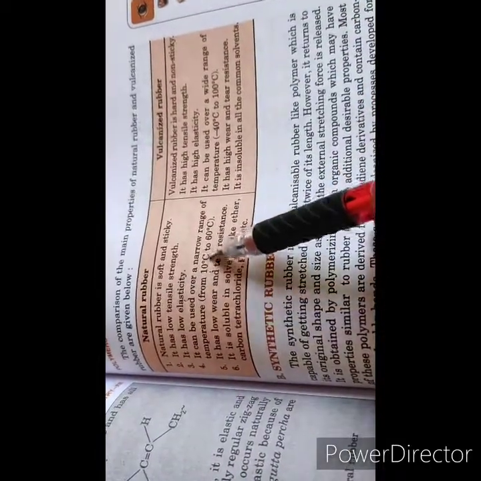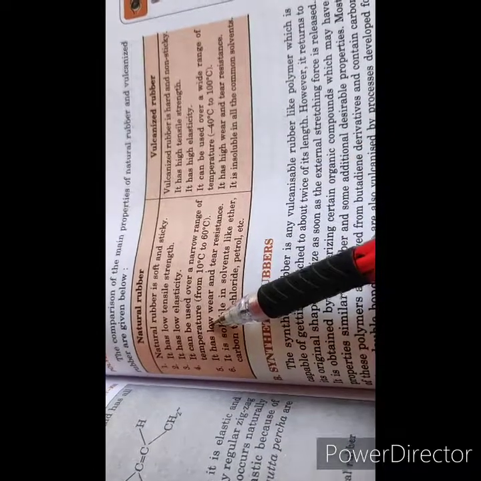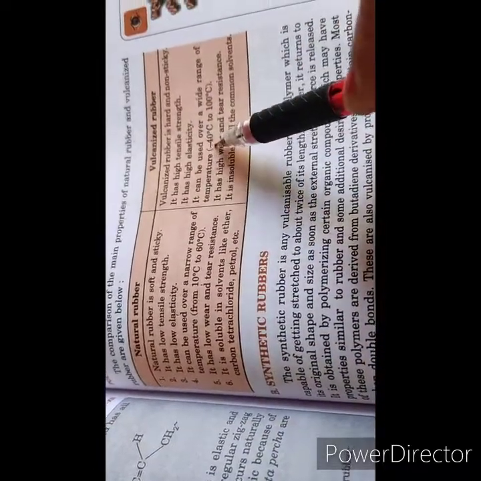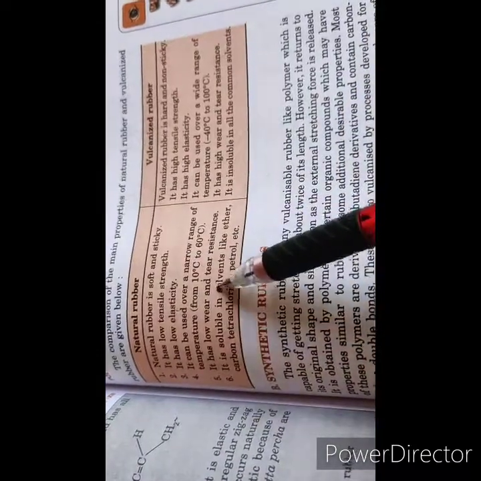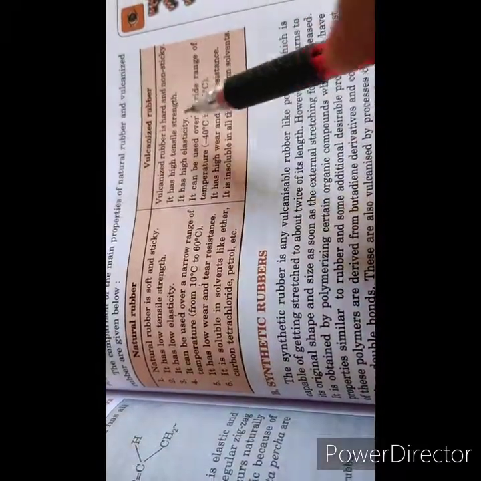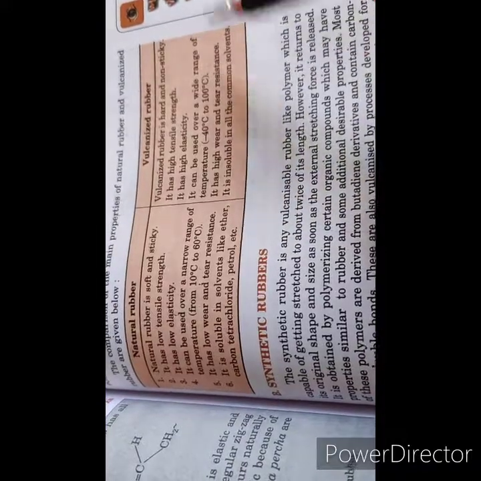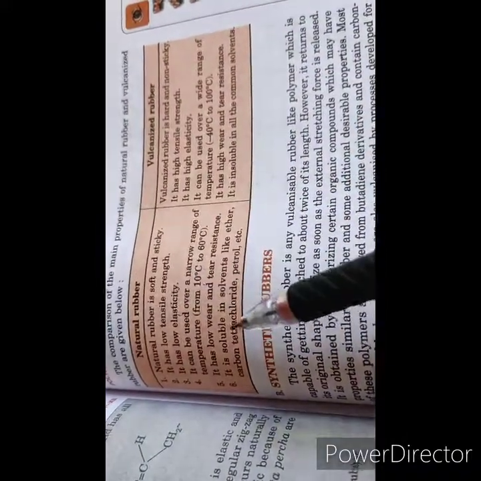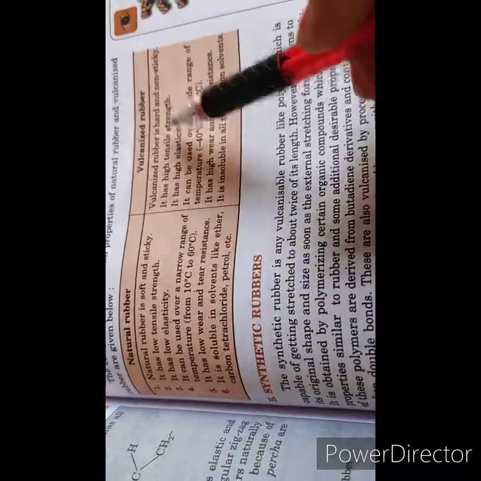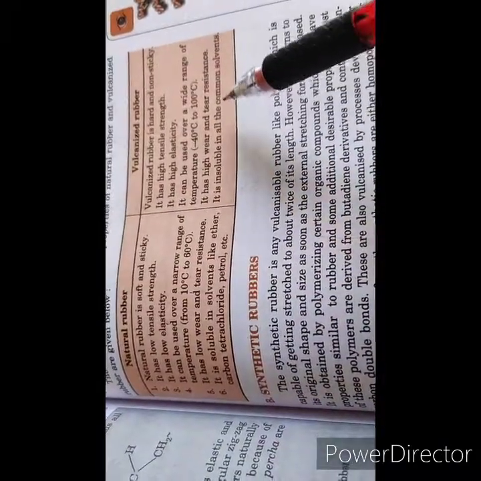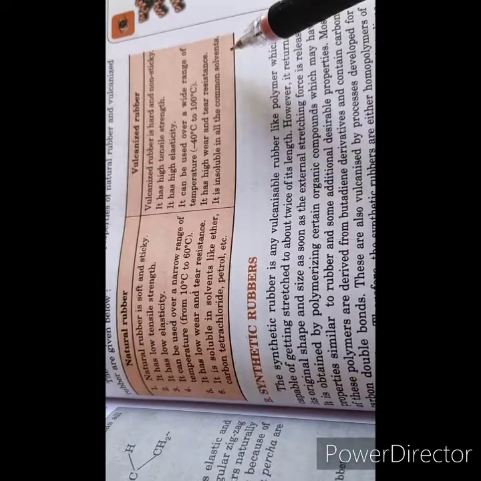Natural rubber can be used over a narrow range of temperature. Vulcanized rubber is used over a wide range of temperature. Natural rubber has low wear and tear resistance, and vulcanized rubber has high wear and tear resistance. The natural rubber is soluble in solvents like ether, carbon tetrachloride, petrol, and vulcanized rubber is insoluble in all the common solvents.